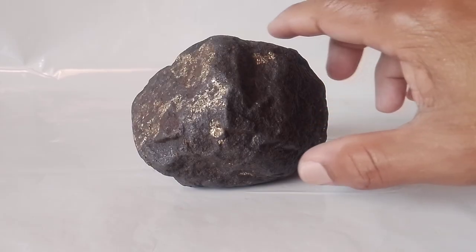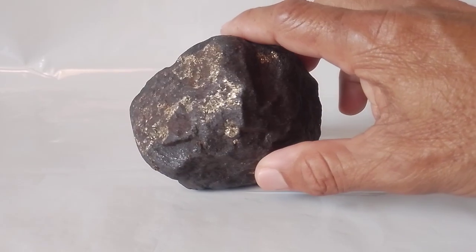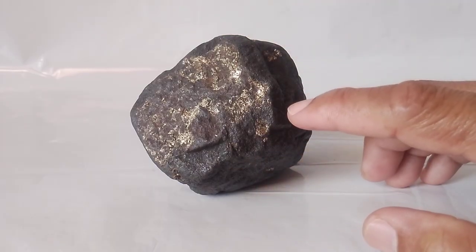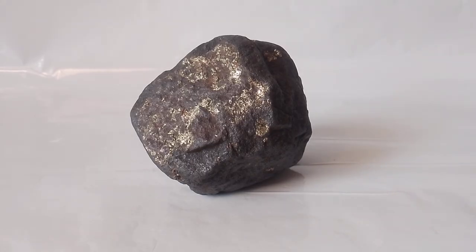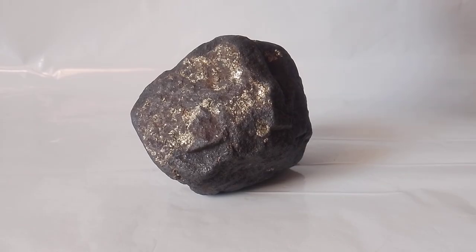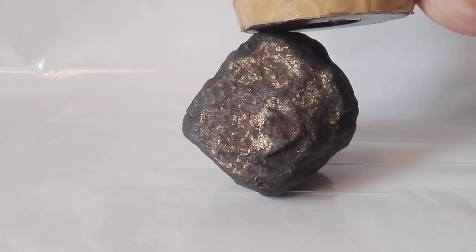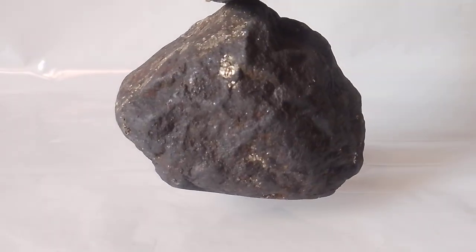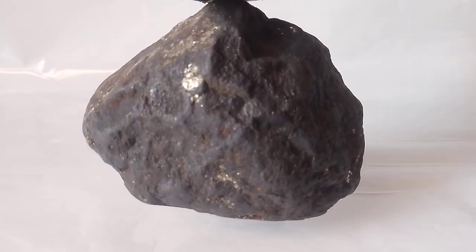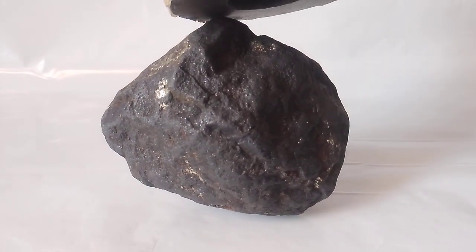This meteorite is magnetic. I will show you the total weight of this meteorite is 1,495 grams, almost 1.5 kilos. But you can see, it can lift and hang strong using an ordinary magnet.